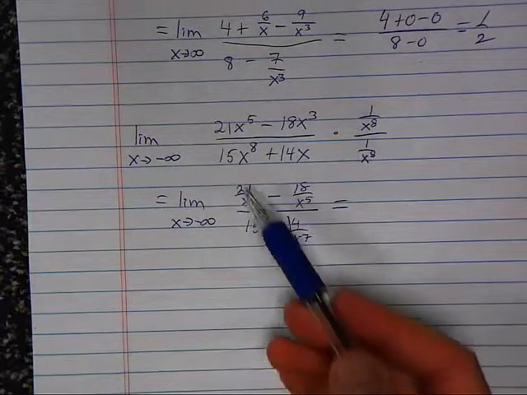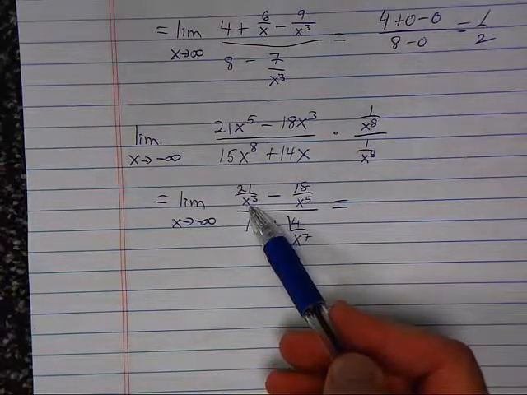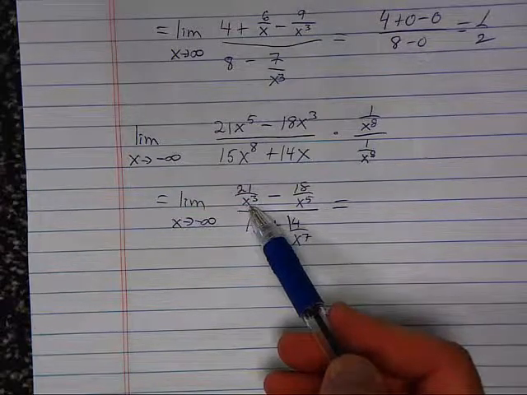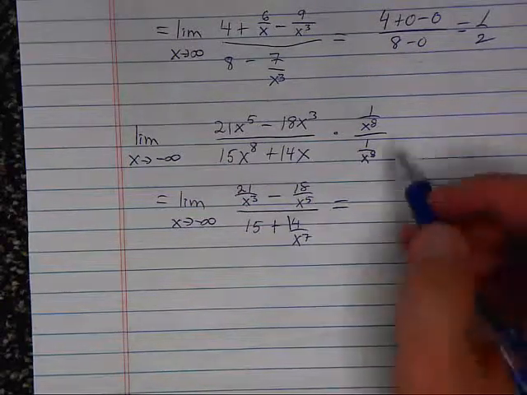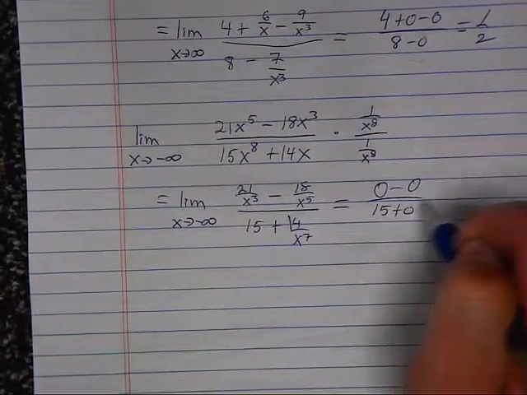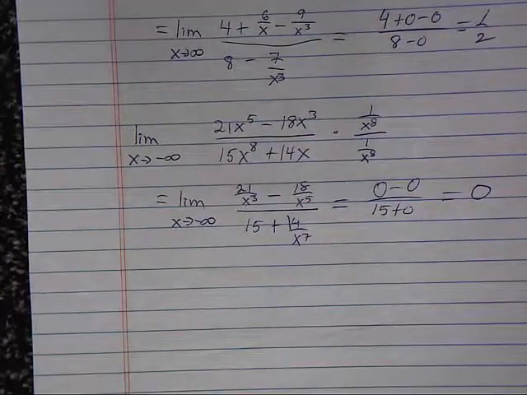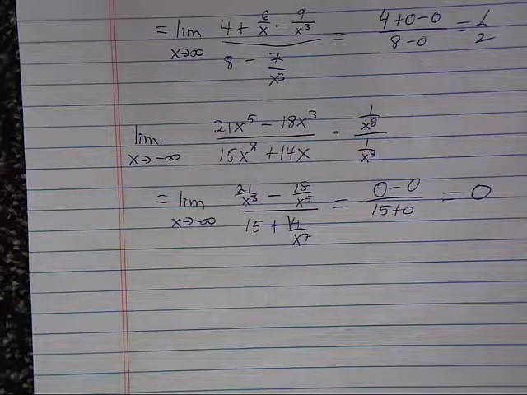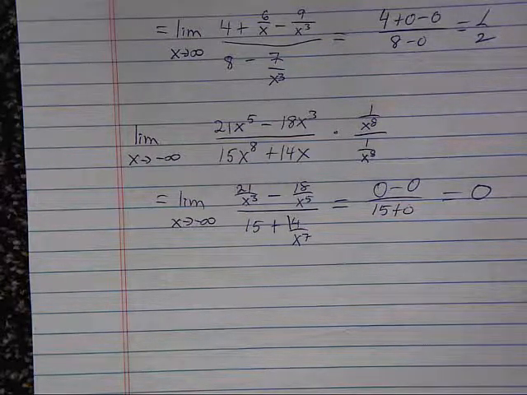All right, so what happens? 21 over x cubed, that one goes to 0. And this next one goes to 0. So that's 0 minus 0 over 15 plus 0. That's 0. All right, so those are pretty simple. If the power on bottom is bigger, what's going to happen? You're always going to get 0 when x is going to infinity. If the power on bottom is bigger, you will always get 0.